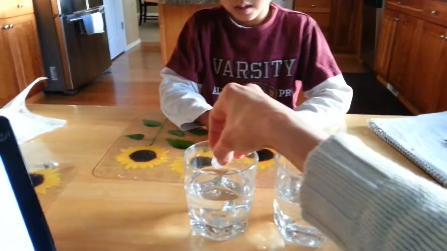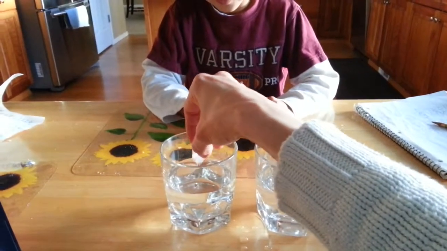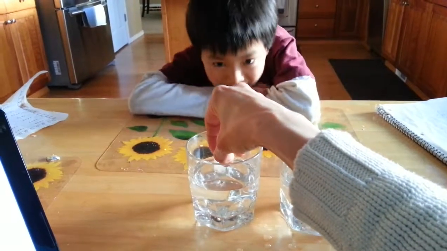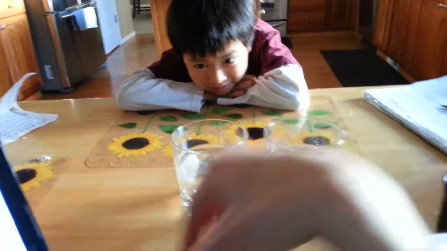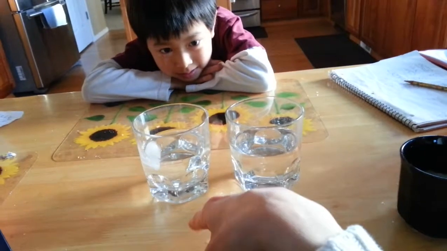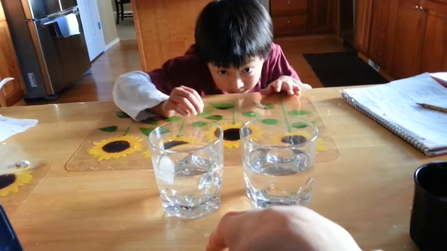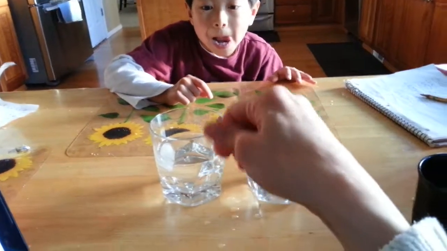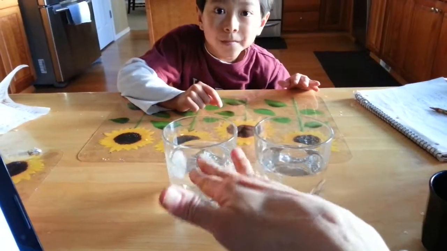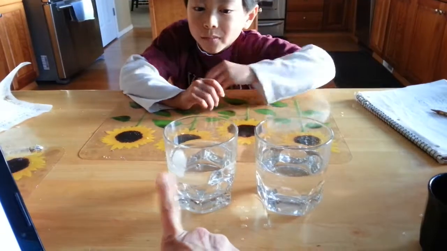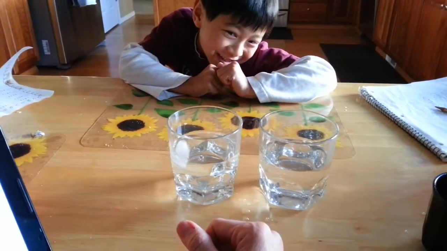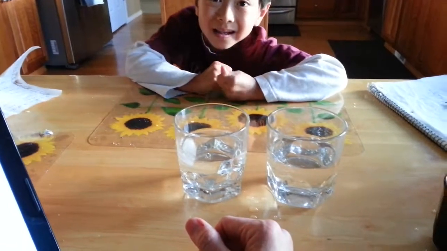So I want you to observe the cup, okay? Observe the level of the liquid. What do you think? Look at the level. A little bit higher. Exactly. So the water level actually goes up. And then what else did you observe about the ice cube? It floats. Right, the ice cube floats.